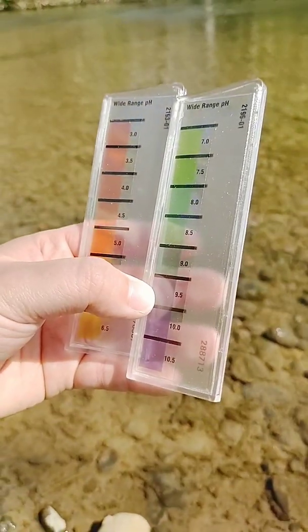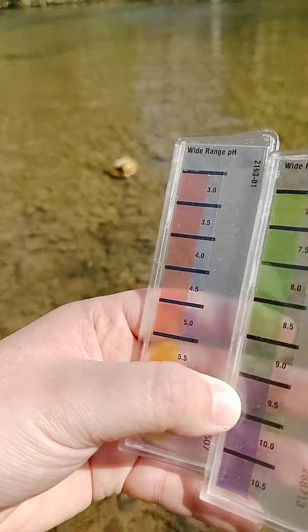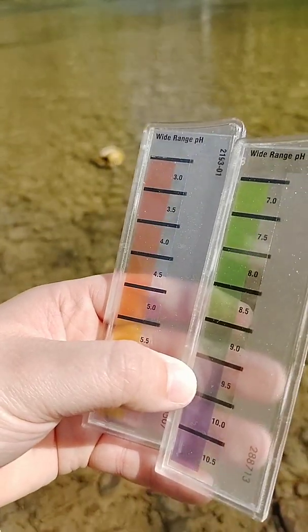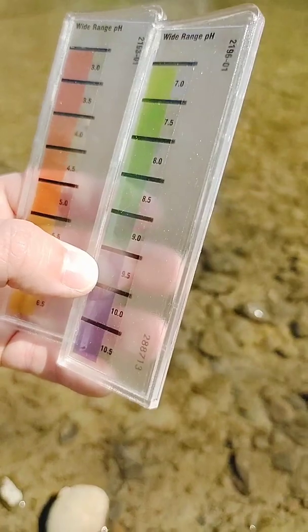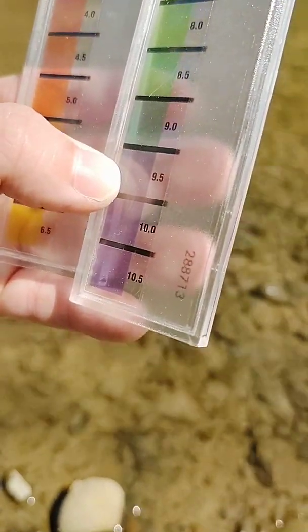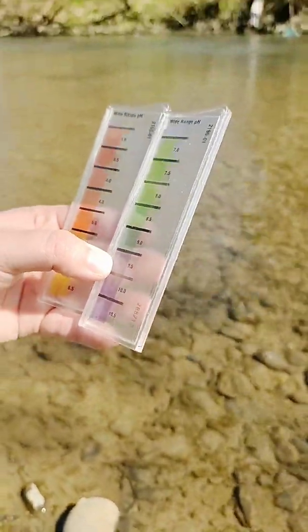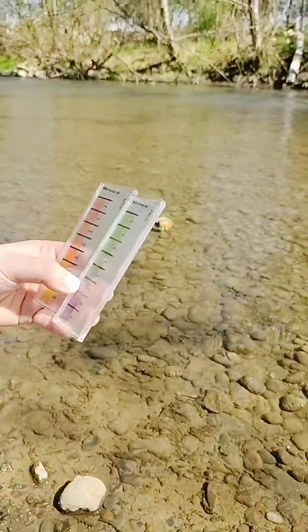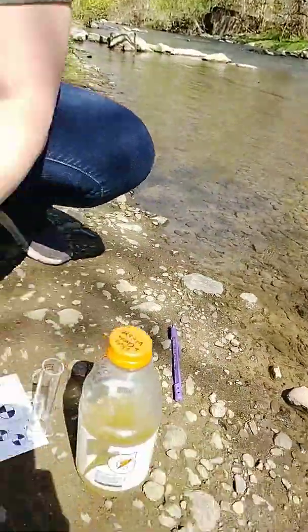A lemon is 2, which is also very acidic. Coffee is considered 5, which is mildly acidic. Water is considered 7, which is neutral. An antacid is 9.5, which is fairly basic. And bleach is 12.5, which is strongly basic. Generally, pH doesn't vary that much. Anything below 6.5 or above 8.5 is going to be inhospitable to aquatic life.